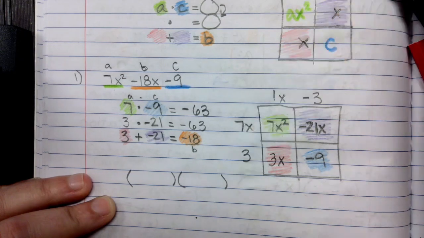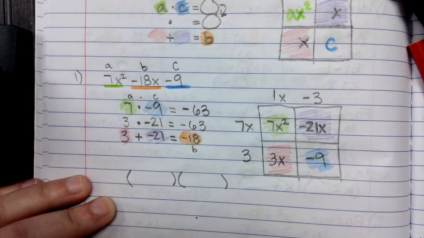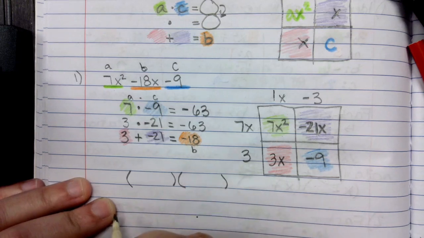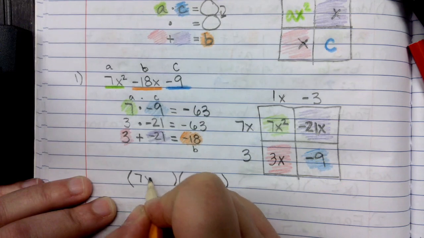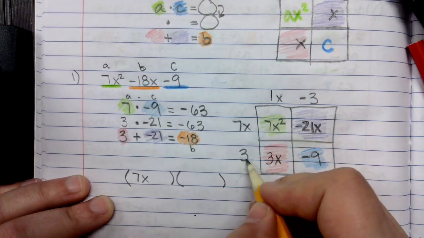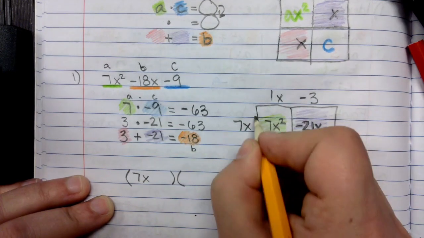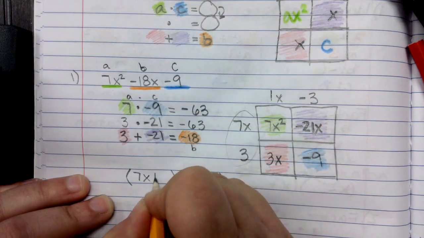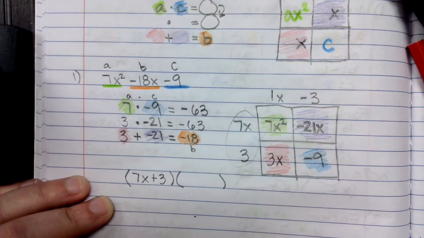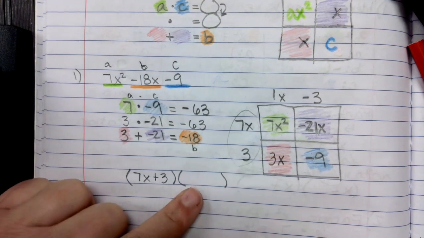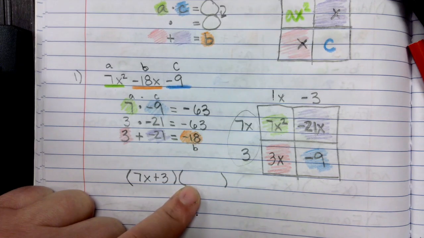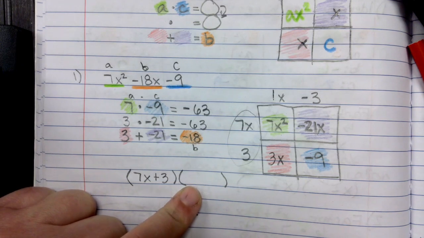Good, 7x gets grouped together with the positive 3 on the bottom. What else is going to go together? 1x and negative 3. When I write 1x, do I need that 1? No. What could I just write? x. And we could write x plus negative 3, or we can write it as x minus 3. Either way is all good.